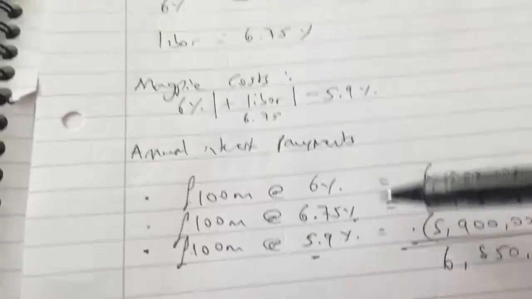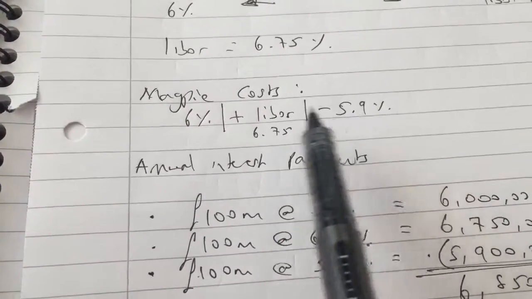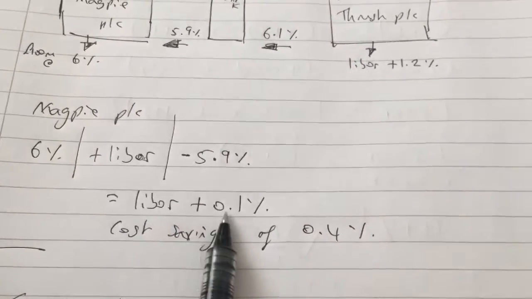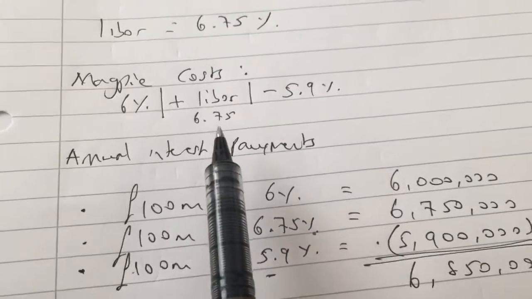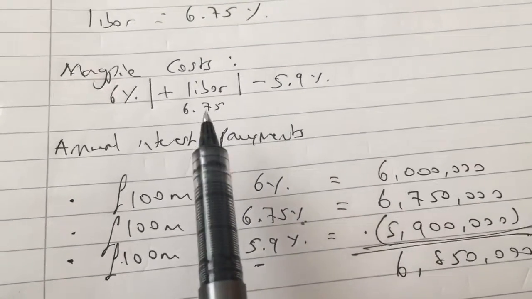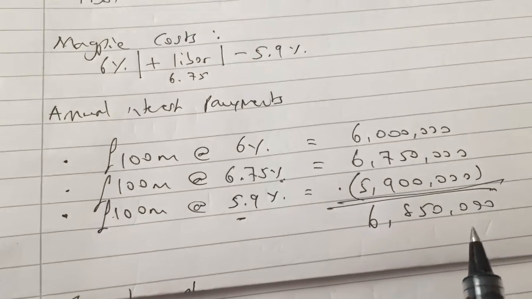And for Magpie, at the end when we did all of this, we found that LIBOR plus 6% minus the 5.9% was LIBOR plus 0.1%. You can tell that works because if 6.75% is LIBOR, add 0.1% is 6.85%. 100 million at 6.85% is the answer that we got here, 6,850,000.